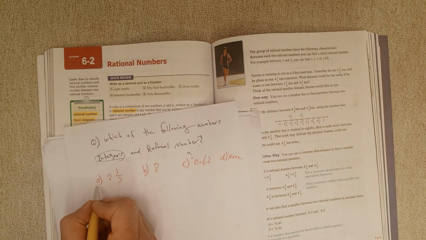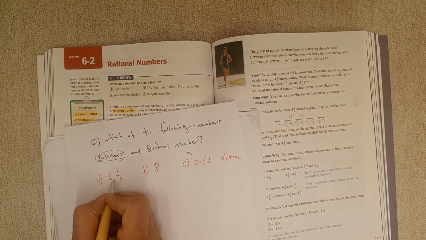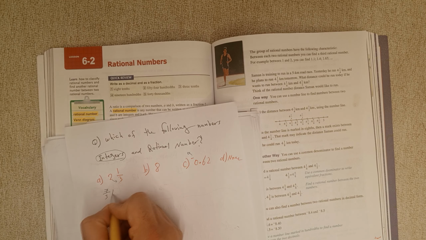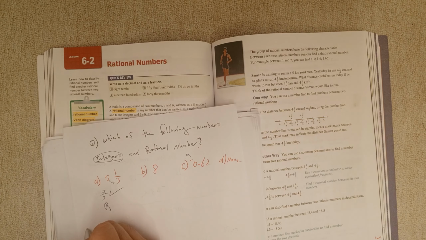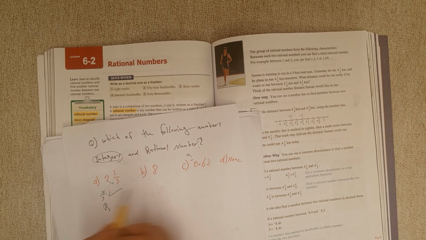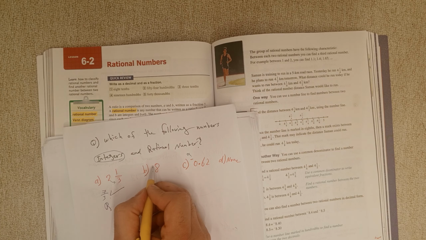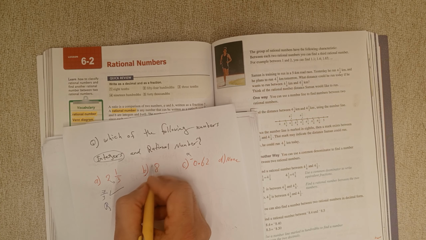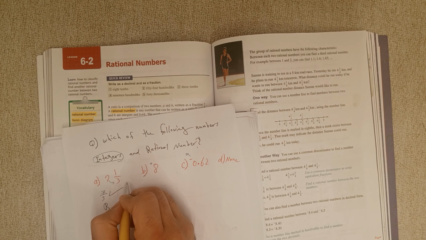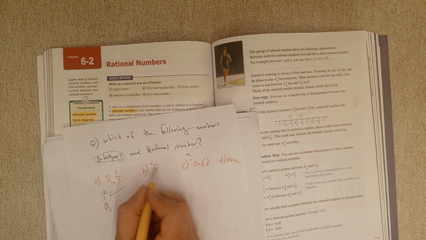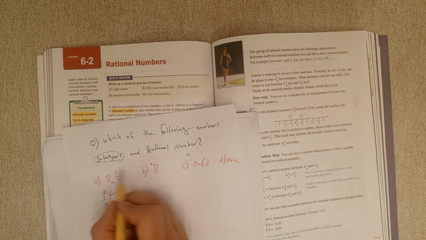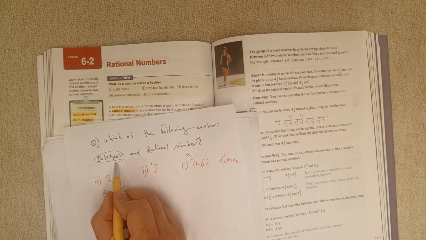So go back to the first option, A, 2 and 1 over 3. If we change it, 2 times 3, 6, plus 1, 7 over 3. Okay, 7 over 3 is a rational number. But is it an integer? We say integers are only positive and negative numbers without decimal numbers. B, where is the sign of this one? If the sign is invisible, we say that it's positive. This one is not a decimal, so that's why positive 8 is an integer.